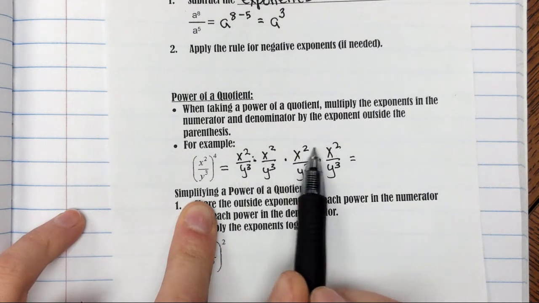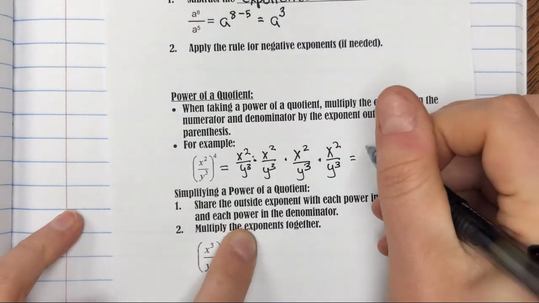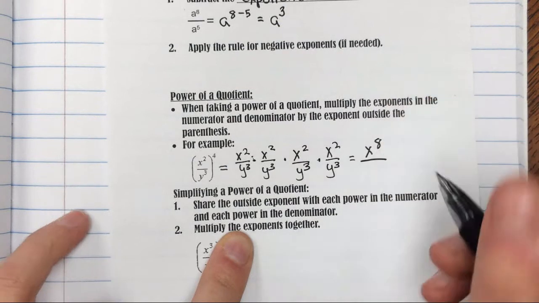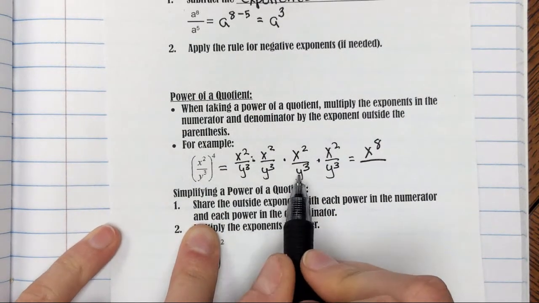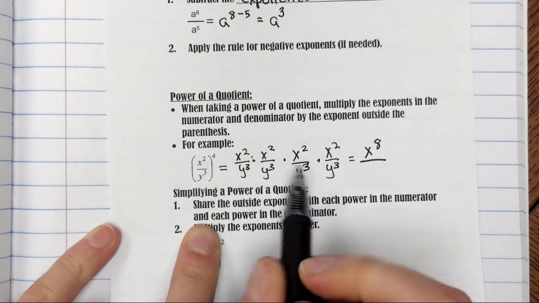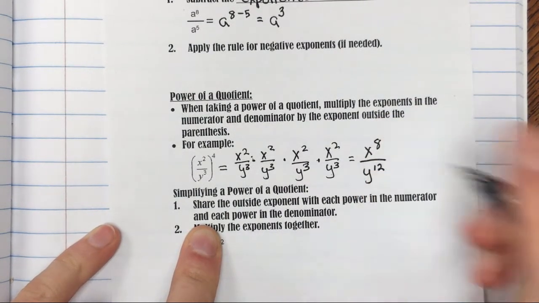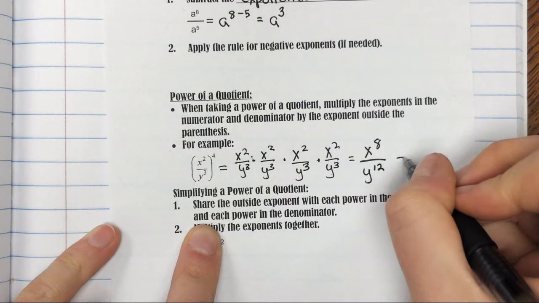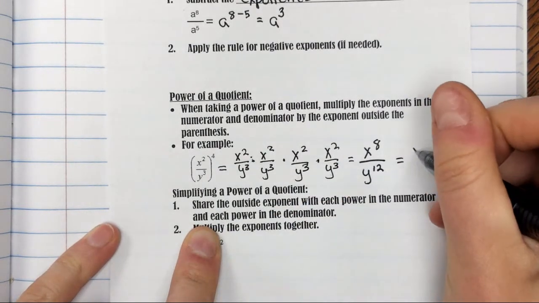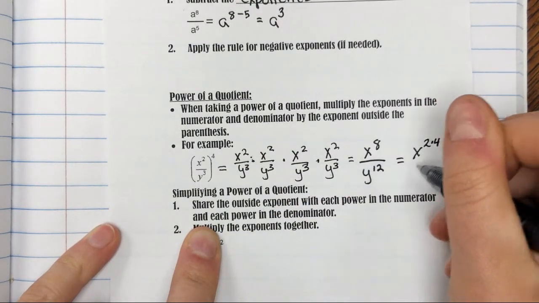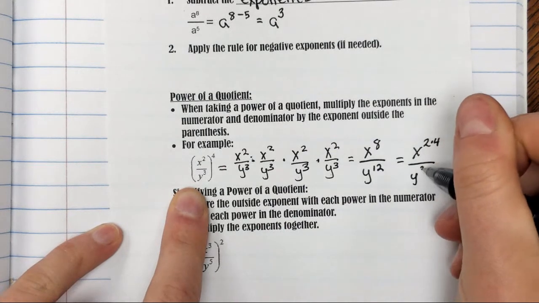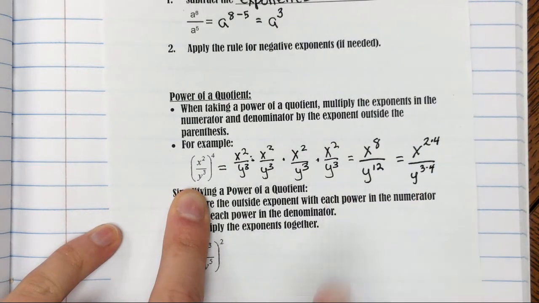We can add the exponents together, which would give us x to the 8th over y to the third times y to the third times y to the third times y to the third. We add the exponents, 3, 6, 9, 12, y to the 12th, which would be the same thing as if I multiplied these exponents together. So x to the 2 times 4 over y to the 3 times 4. It gives us the same result.